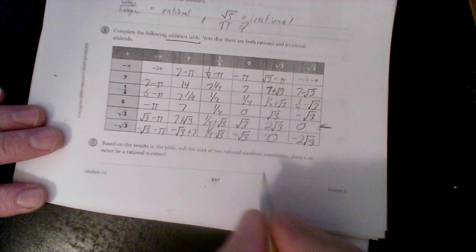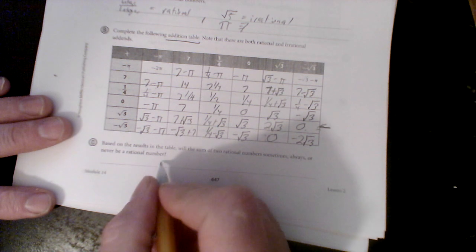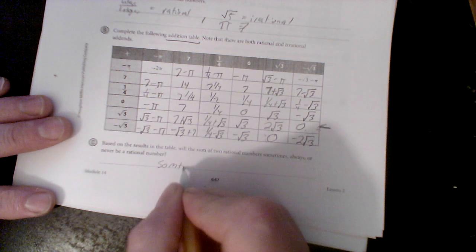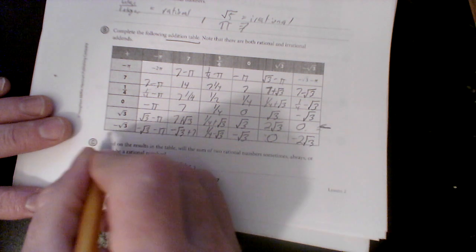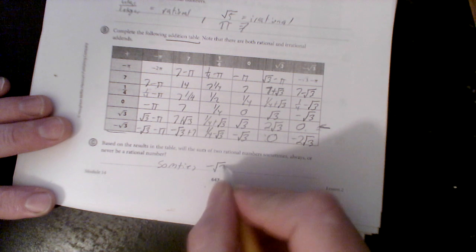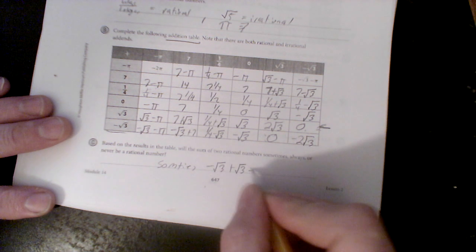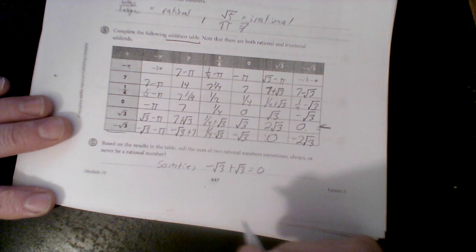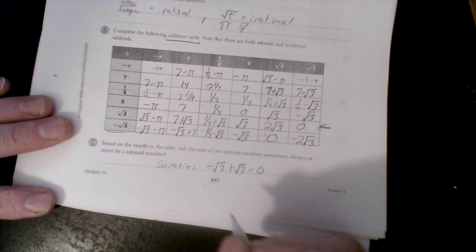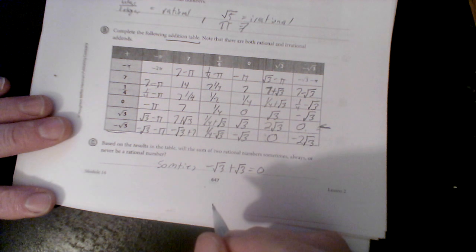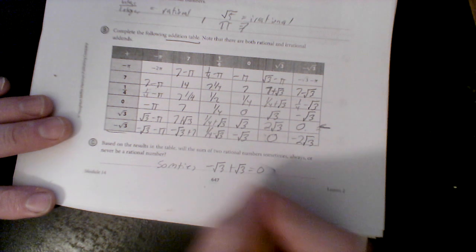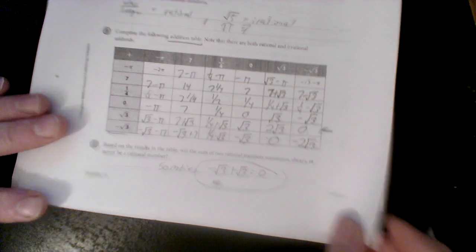Based on the results, will the sum of two irrational numbers sometimes, always, or never be rational? Well, let's go sometimes, and we'll give ourselves an example. For instance, negative rad 3 plus rad 3 was 0. We also at some point had, well, where's it at? No, that's it. That was our example up there. Alright. And let's see what's on the next page.